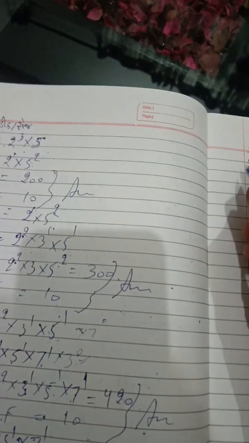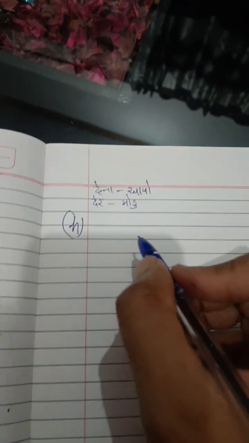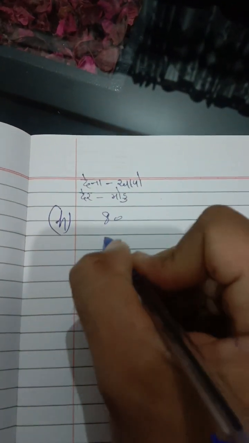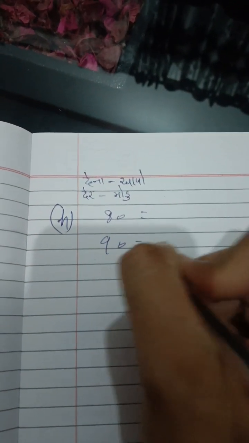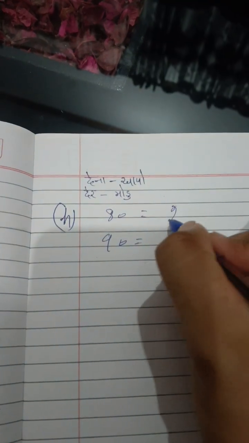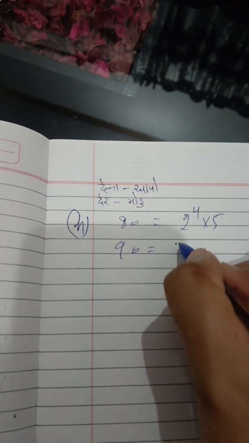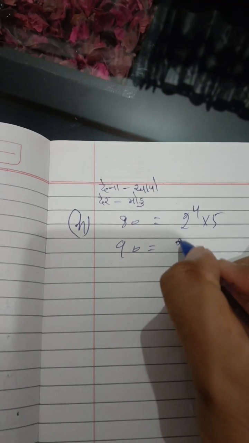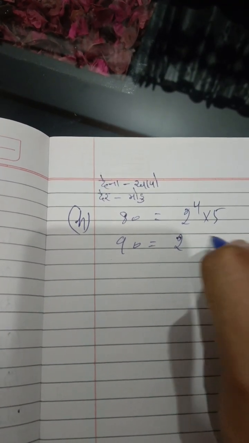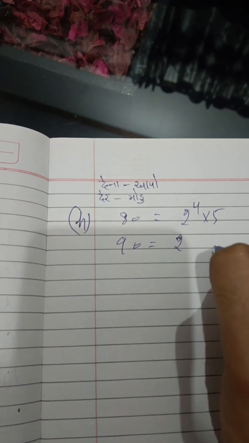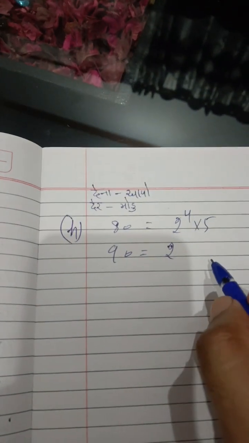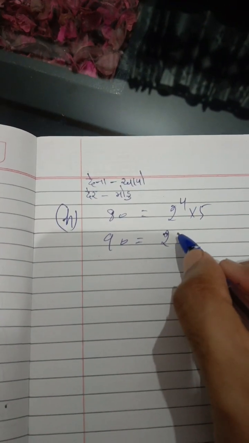H part. 80, 90. 80 is 2 to the power 4 into 5. 90 is 2 into 45. And 45 is equal to 9 into 5.